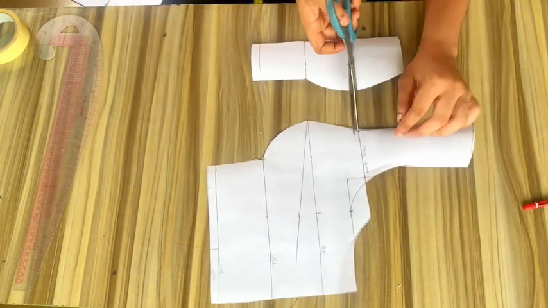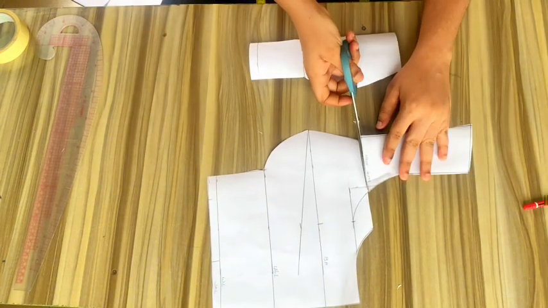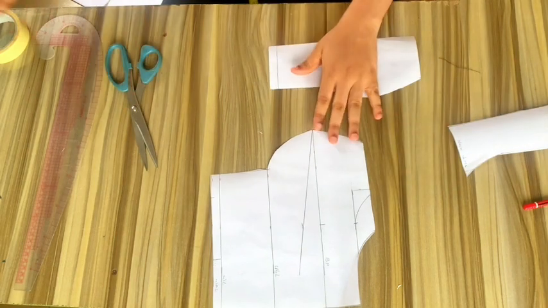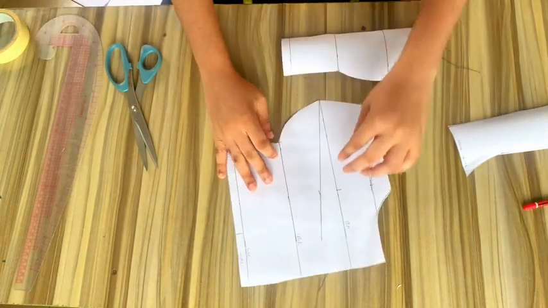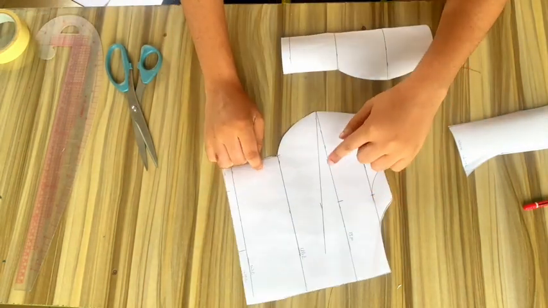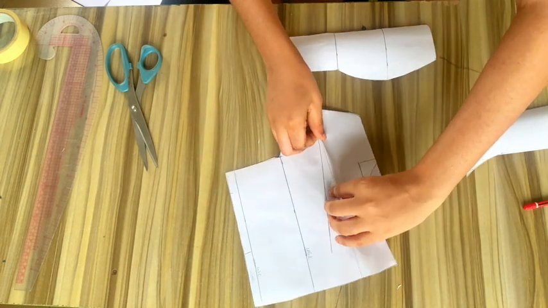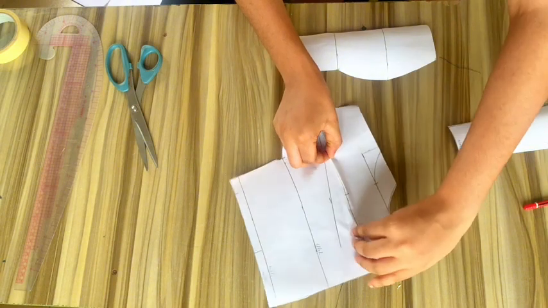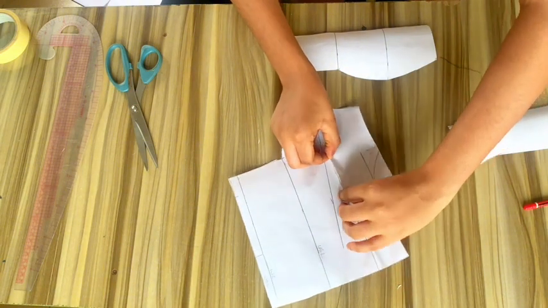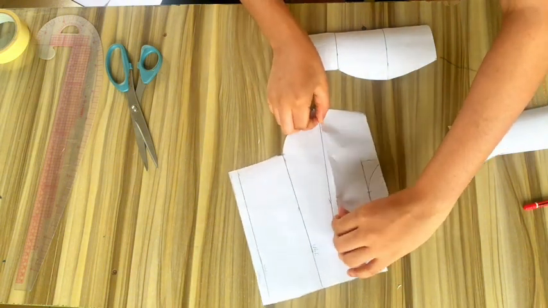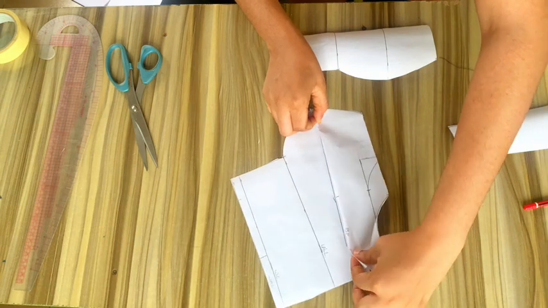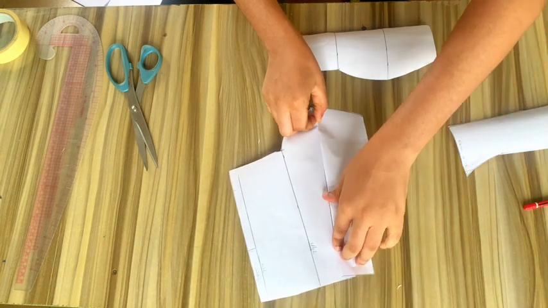I'll cut off this area that we have. Now for closing of the dart, I'll be closing it from the upper side this way. So I'll just pinch up this bust point line and place it on top of the 1 inch line that we had earlier.